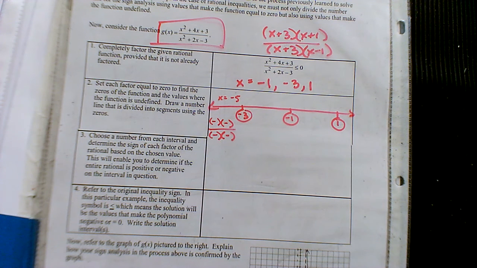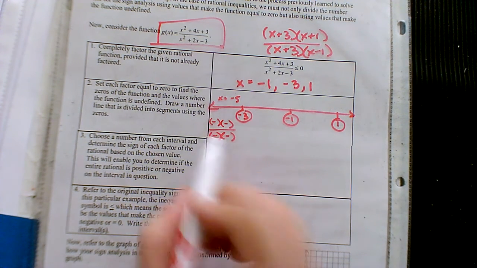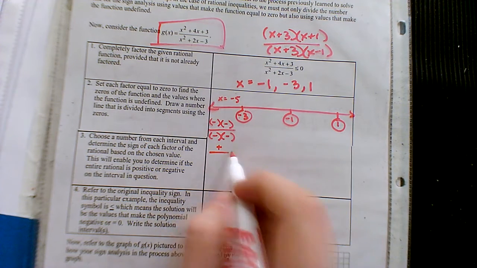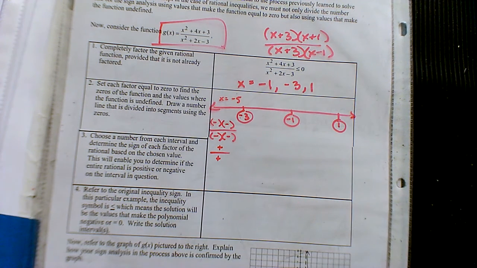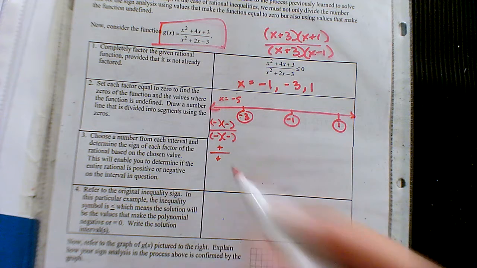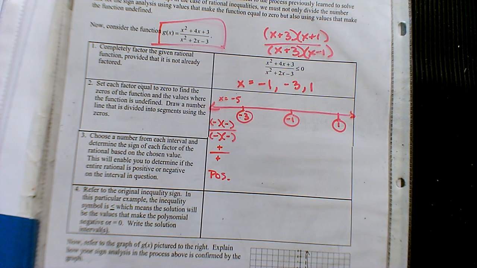So now that we have the individual signs, we're going to combine them together by either multiplying or dividing, whatever is going on in this fraction, to get our overall sign for that interval. So on the top, if we have a negative divided by negative, negative times negative, that's positive. Negative times negative, that's positive. What about a positive divided by positive? That's overall positive, right? Okay, so we're going to do the same thing for each interval.